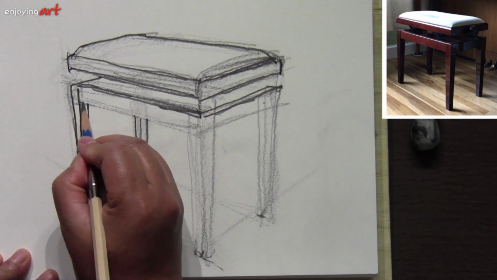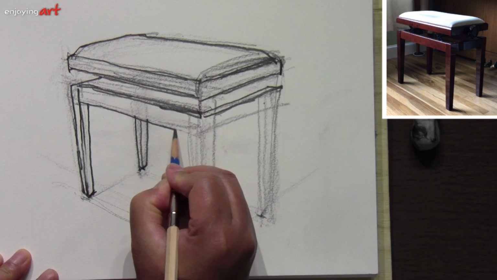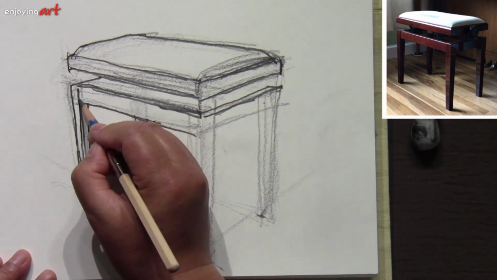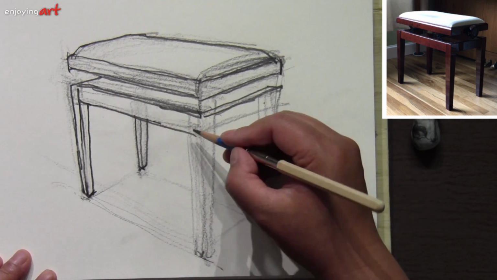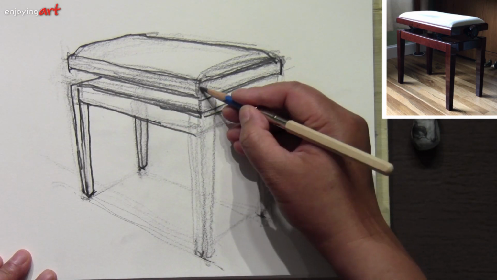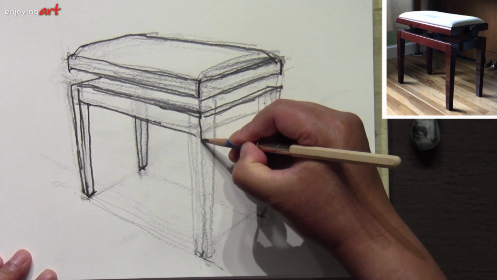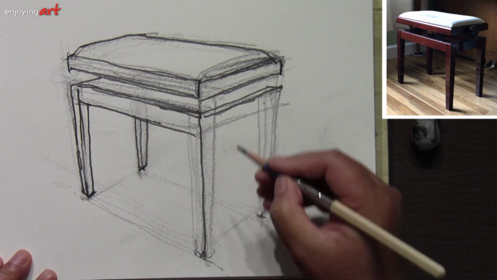Okay, now this line, and look for the angle and looking for the relationship, the angle. Looking for the angle and looking for the width of this. Is that supposed to be bigger and bigger? And now coming from here and relate to this line and coming straight down in the middle over here.